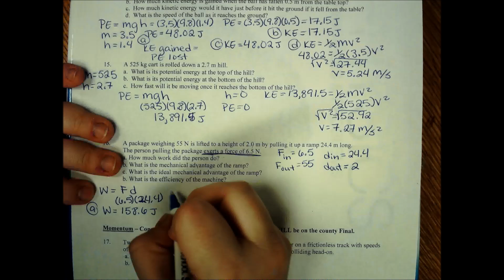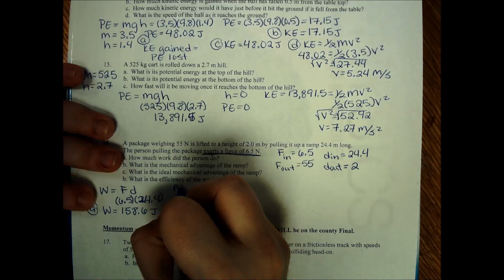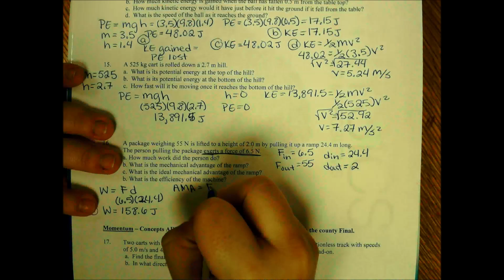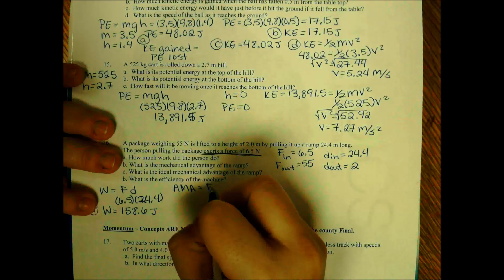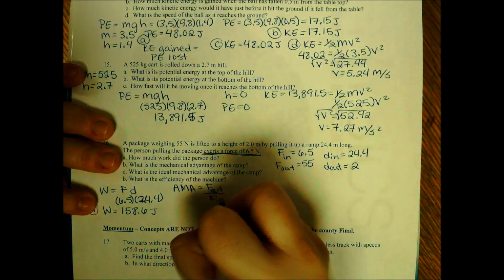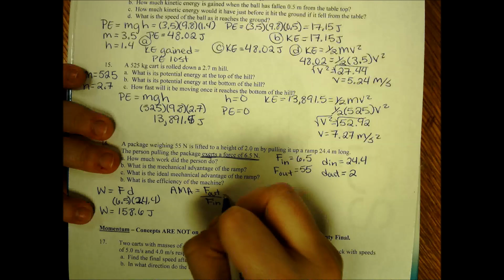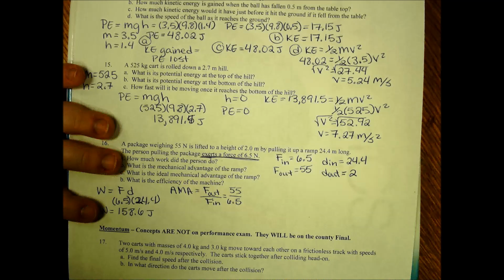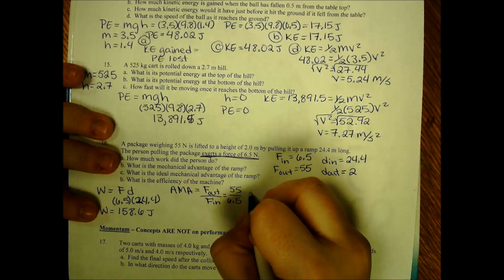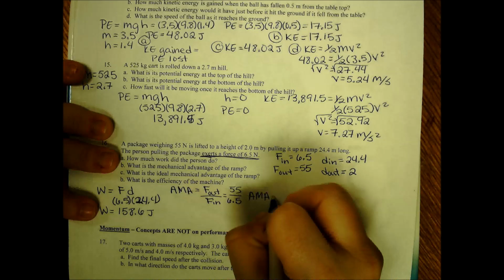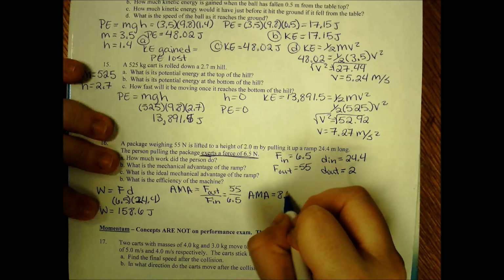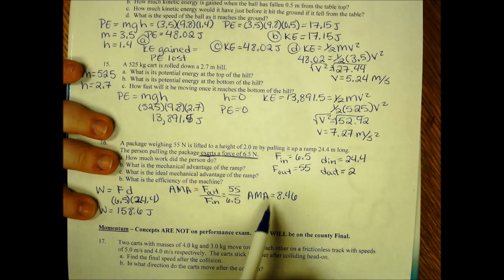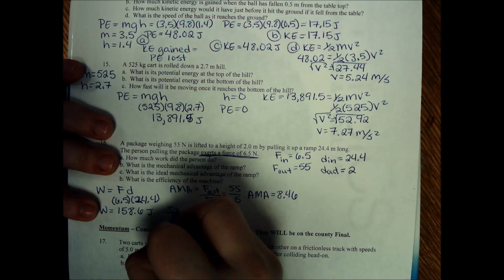Then in part B, the mechanical advantage, or AMA, the formula for AMA is F out over F in. So here that's 55 over 6.5. So our AMA is 8.46. AMA and IMA, neither one have units because they're just ratios.